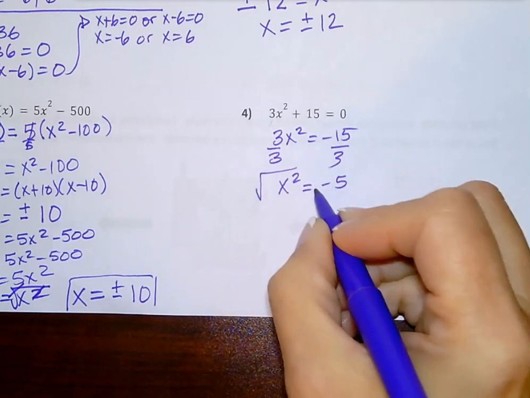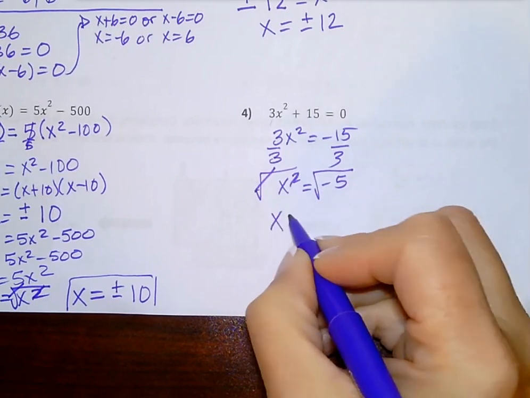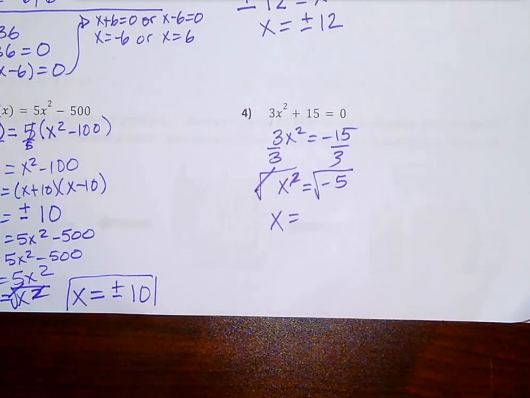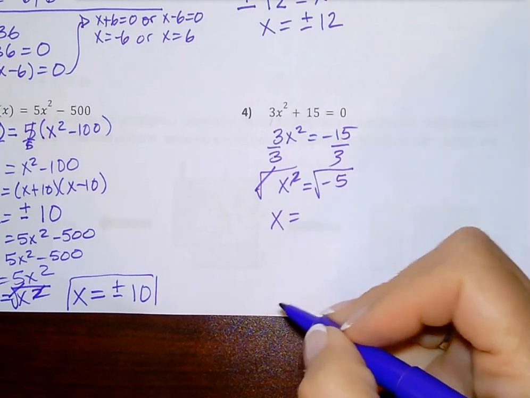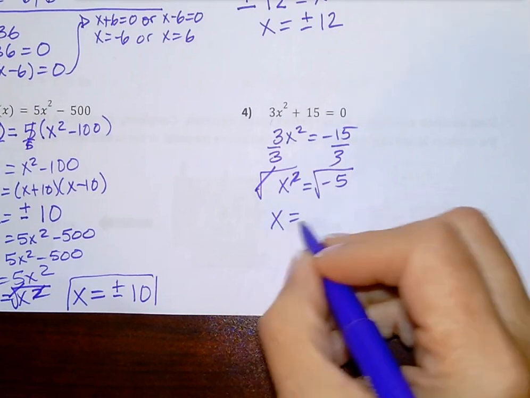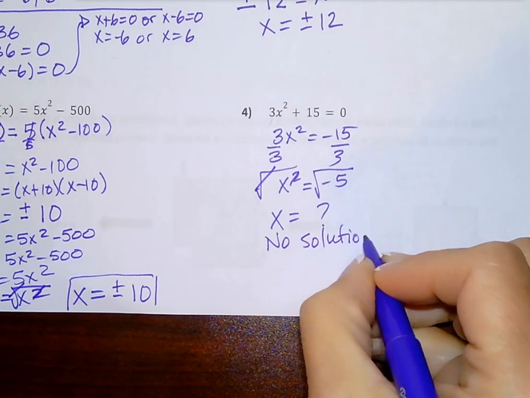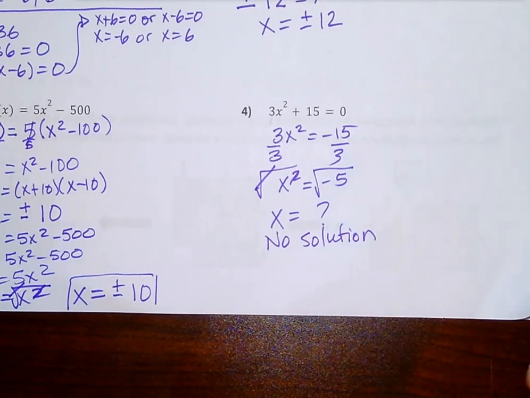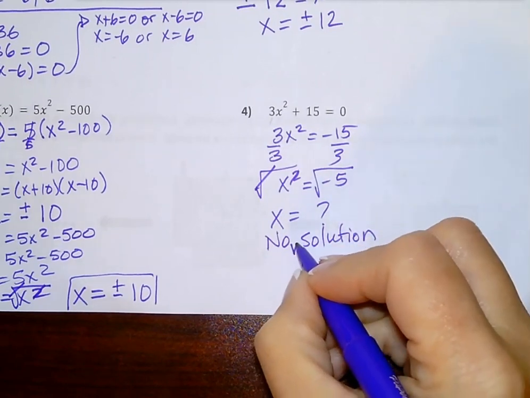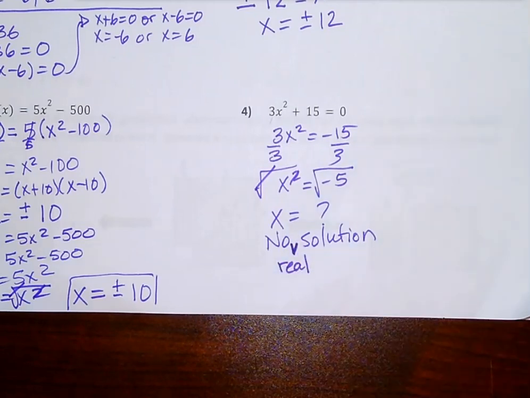So I'm going to take the square root of each side. Whoa, okay, so the square root of x squared is really x, but am I allowed to take the square root of a negative number? Not in this class, okay? We can't take the square root of a negative number. So we're going to say no solution in this class. There is a solution that involves the letter i, and so since we could, in a different class, find a solution, we can say no real solution in this case. Okay. Let's look at our next couple problems.